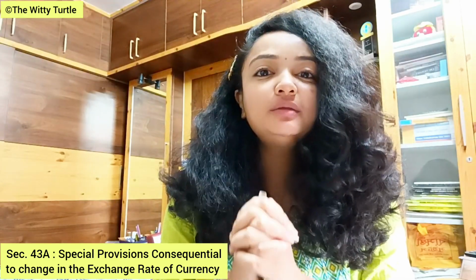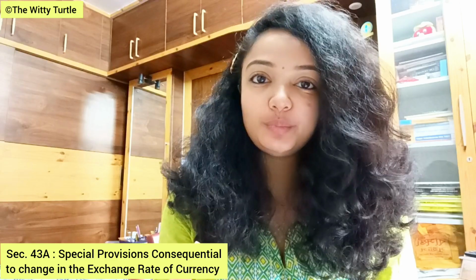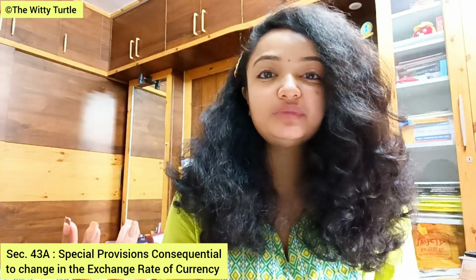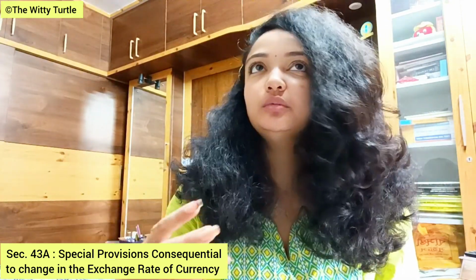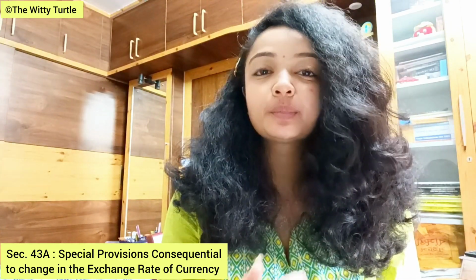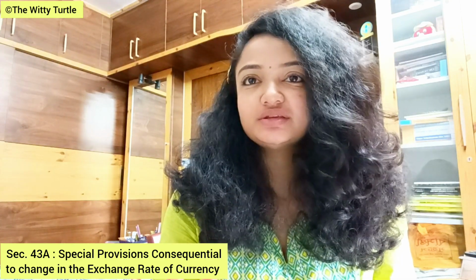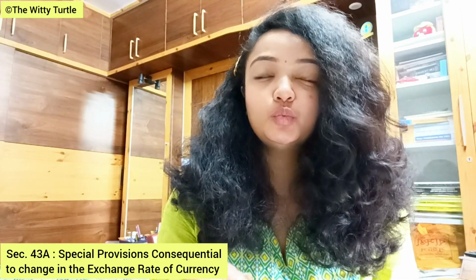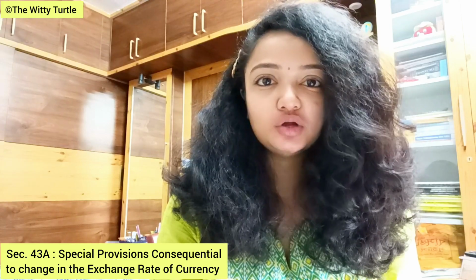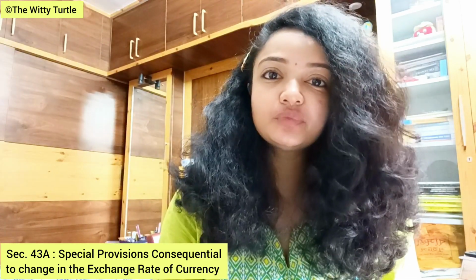Obviously we are maintaining our books of accounts in India in Indian currency, that is Indian rupees. But when you are purchasing something from outside India, then that asset you will purchase according to their currency, right? For example, you purchased an asset of 1 lakh dollar, right? The rate of dollar is changing every day, right?